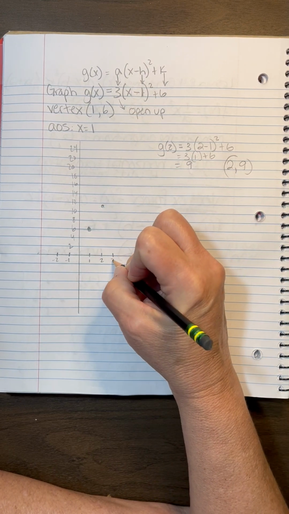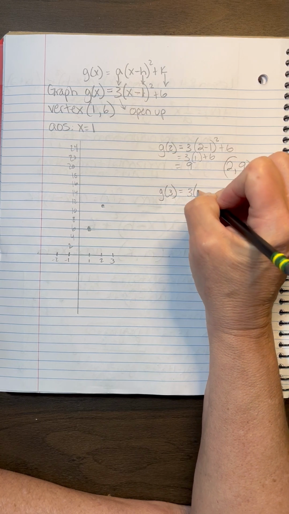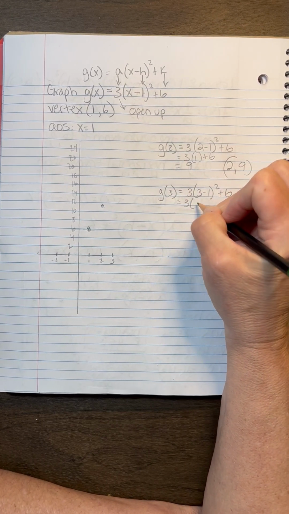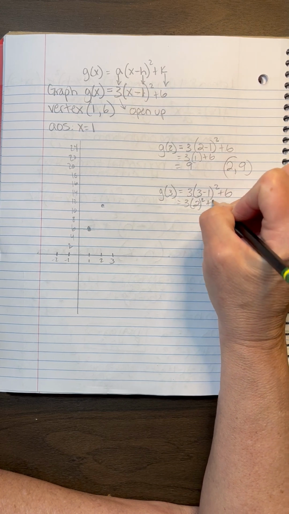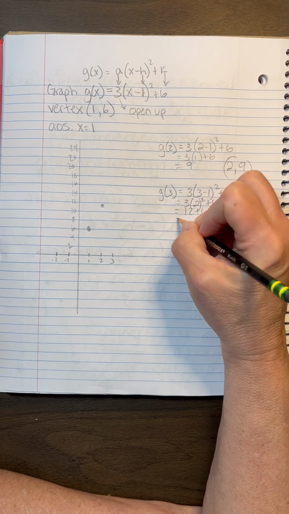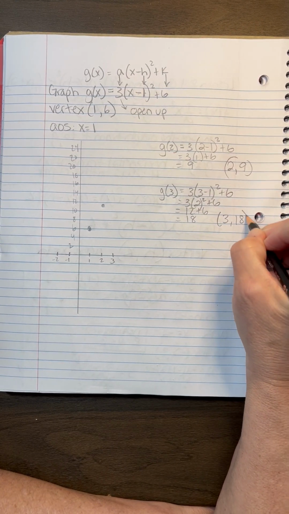And now I'm going to plug a 3 in. 3 minus 1 squared. 3 times 2 squared. 3 times 4 is 12. 12 plus 6 is 18. So when x is 3, y is 18.